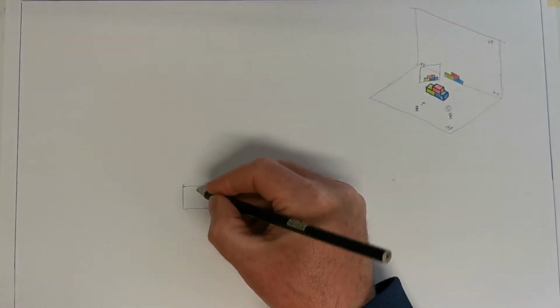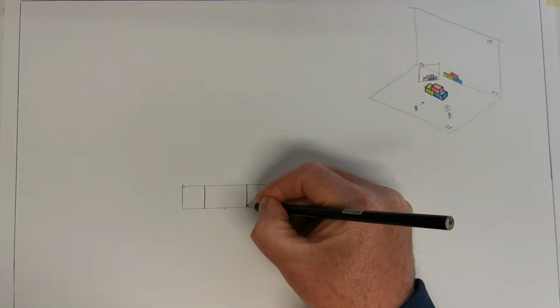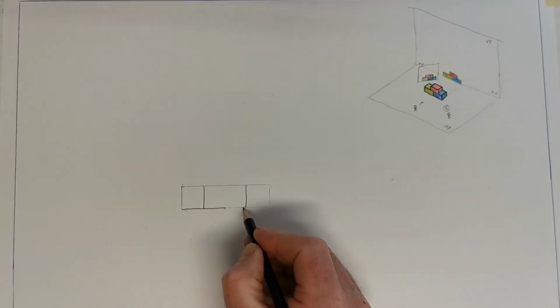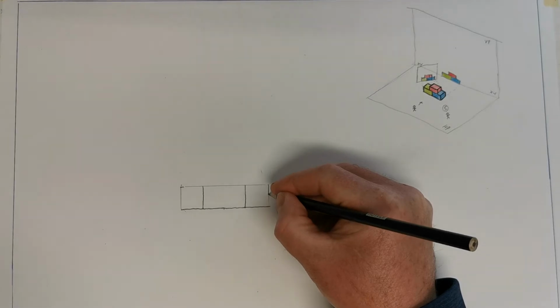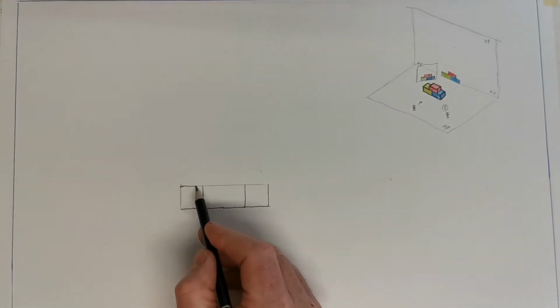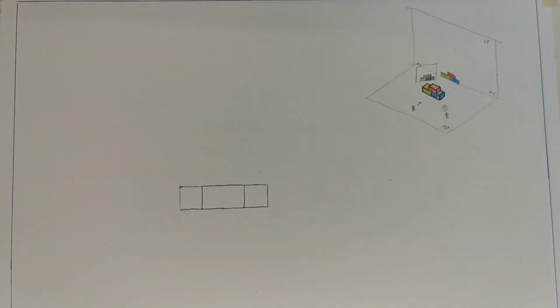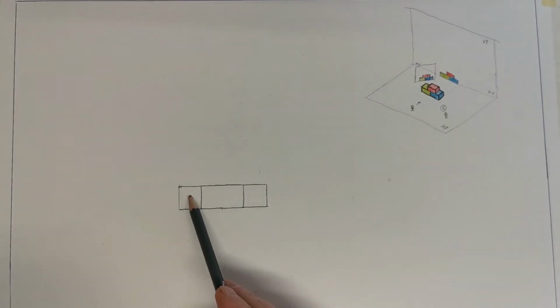I'm going to do the rest of this freehand now. When I'm looking down on top of that, this is going to be the red block. I'm going to see a little bit of the green and a little bit of the blue.